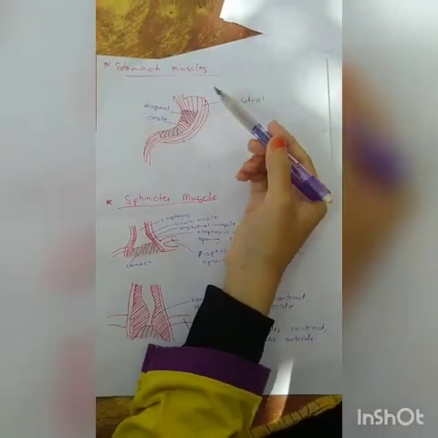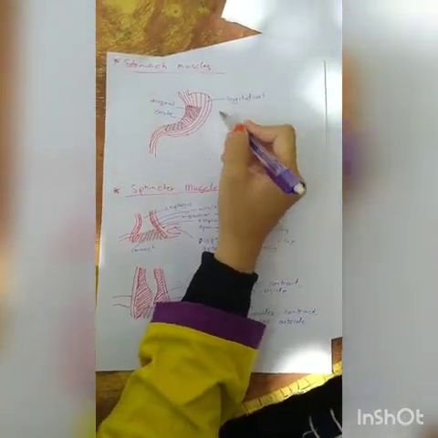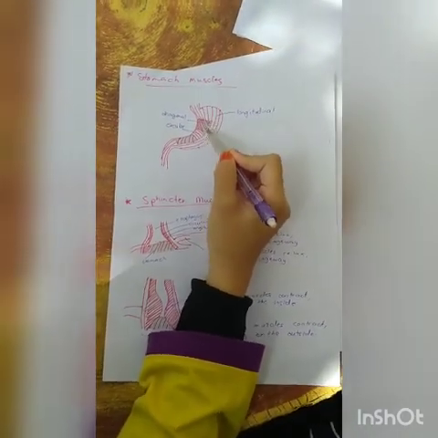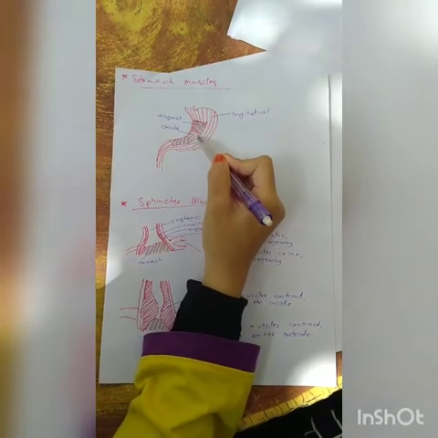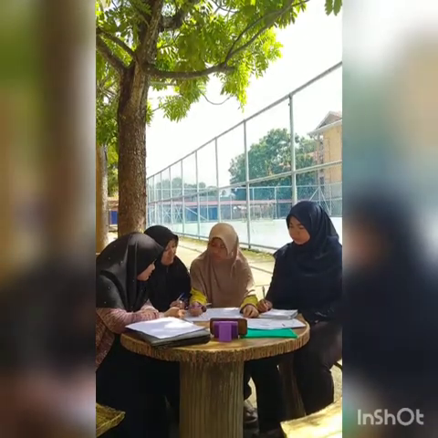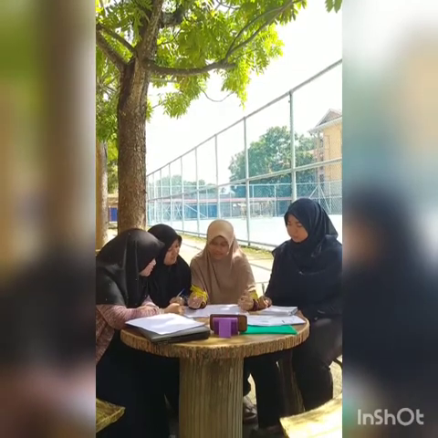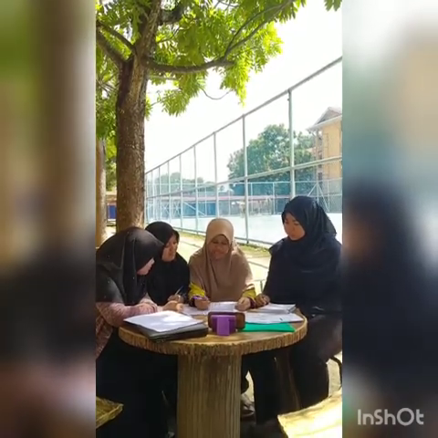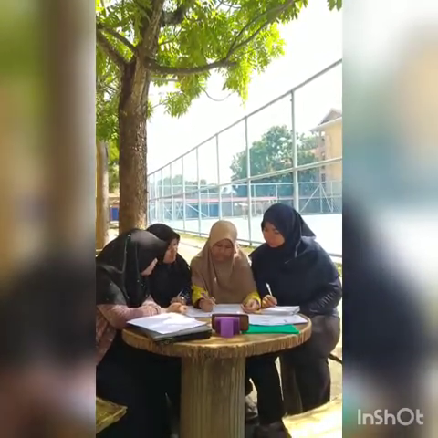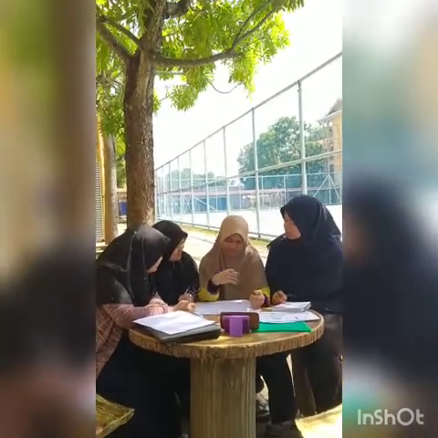Alright, now I will explain about the stomach muscles. The stomach has three muscles in it: longitudinal, diagonal, and circular muscle. This is the circular muscle. All of these muscles work to force the chyme downward, but the pyloric sphincter is usually tightly closed to prevent the chyme from pressing into the duodenum of the small intestine. As a result, the chyme is churned and forced down, hits the pyloric sphincter, and remains in the stomach.